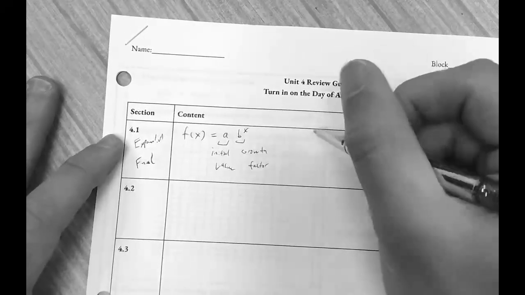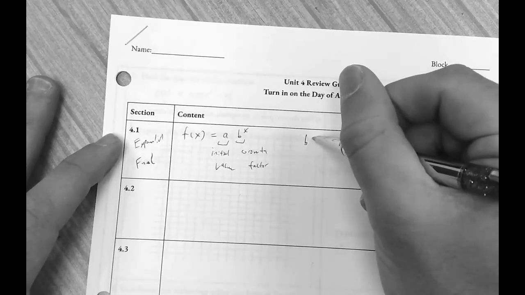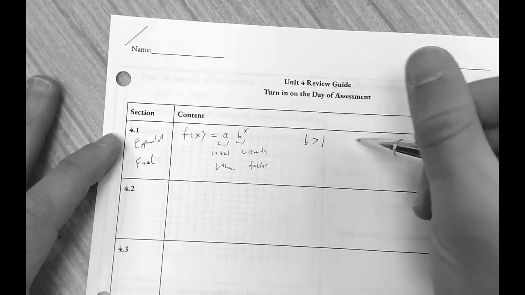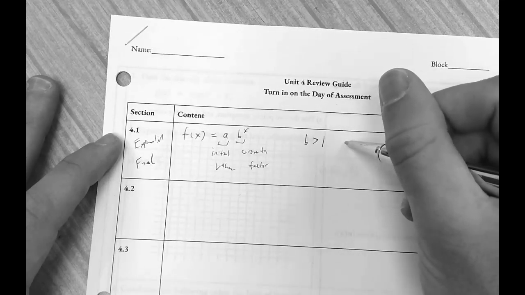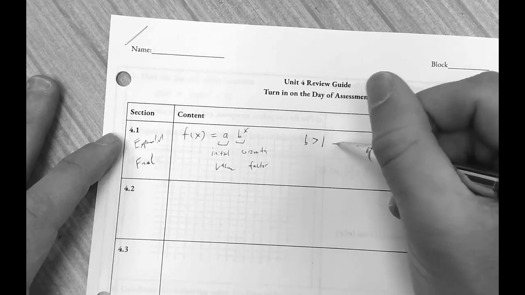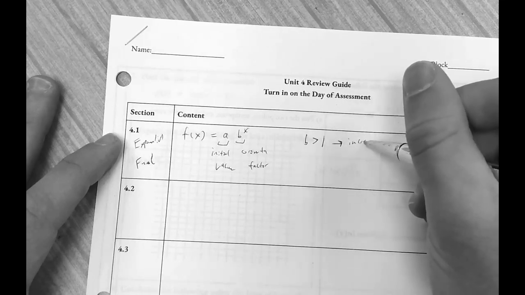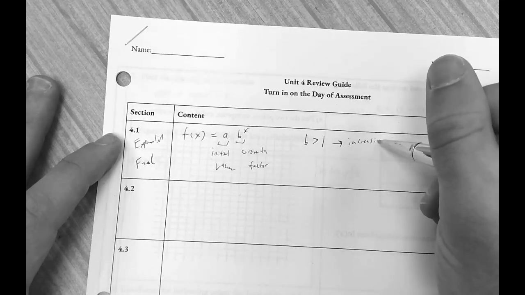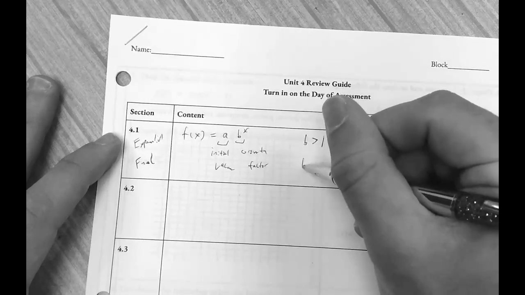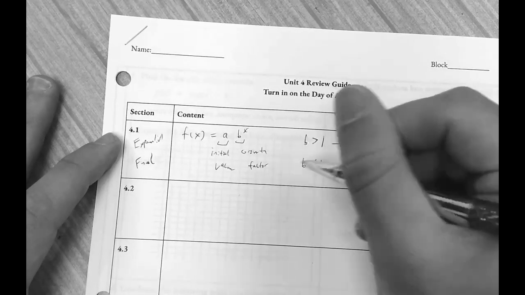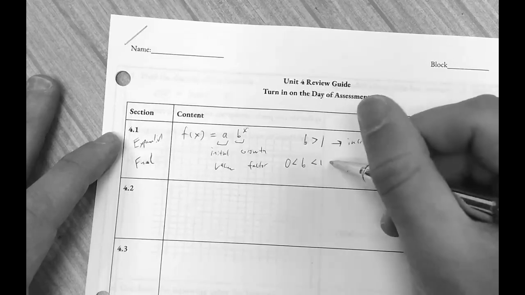Okay. And remembering that if b is greater than 1, we are going to increase, right? And then if b is less than 1 but greater than 0, we are going to have decay. Okay.